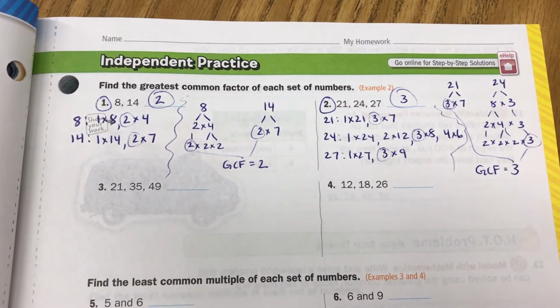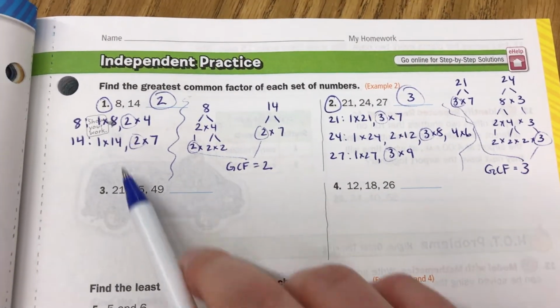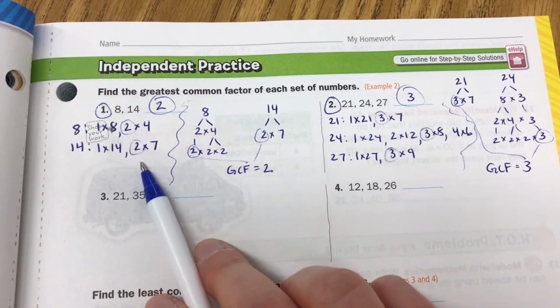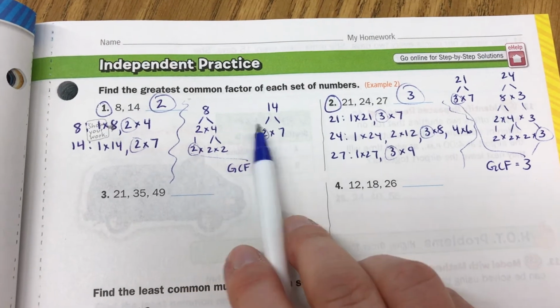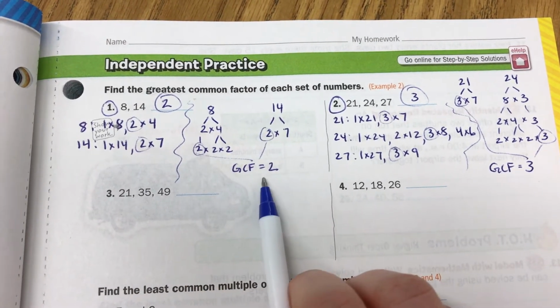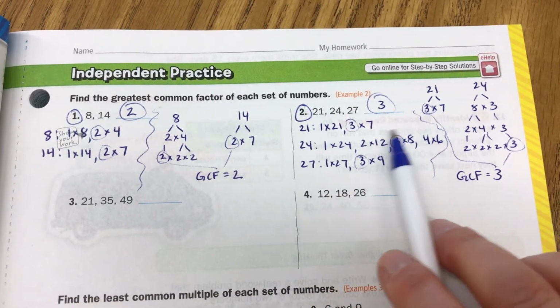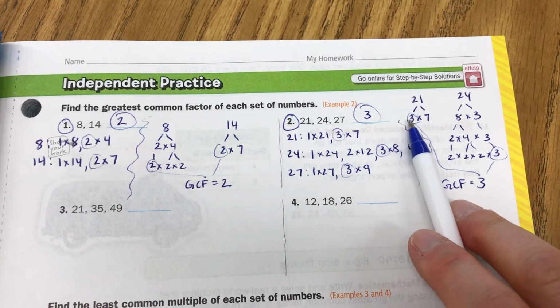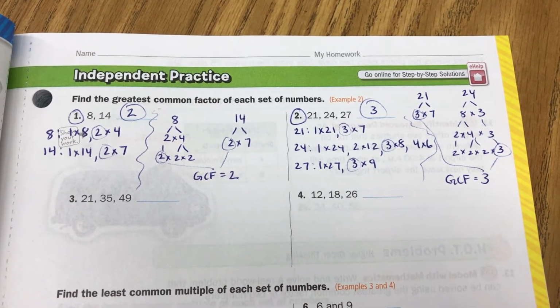All right, let's check your work, and if you have any questions, now is a good time to ask if you can't figure it out from the video. So the greatest common factor is 2. Here's how I did the list, and here's how I broke down the tree. They only had 1 factor in common, so you didn't have to do any multiplying here. For these 3 numbers, here's my list. 3 was the greatest common one. In the tree, again, they only had 3 as a common factor, so you didn't have to do any multiplying there in the tree either.